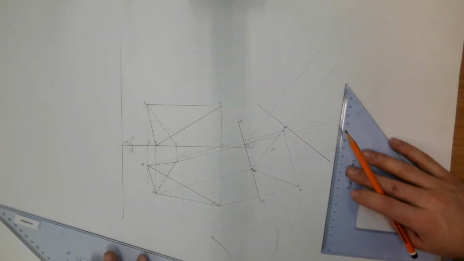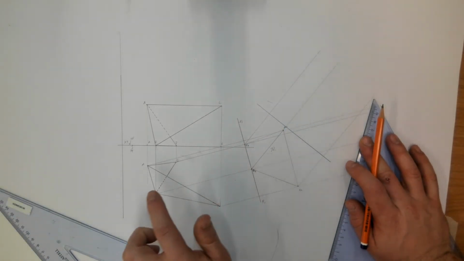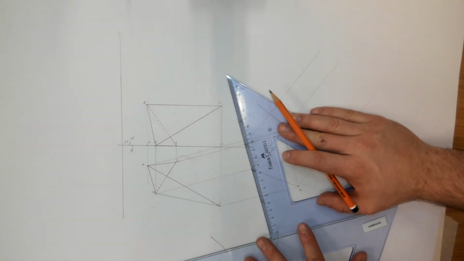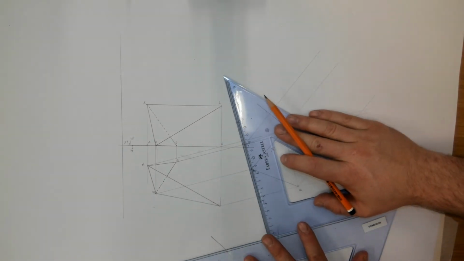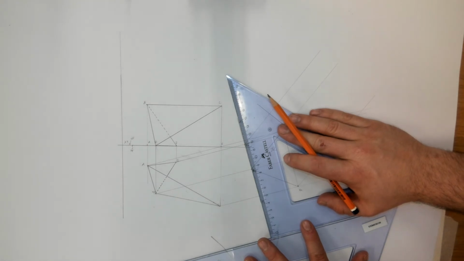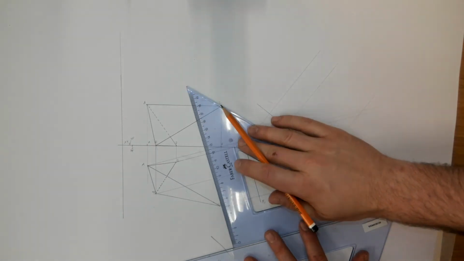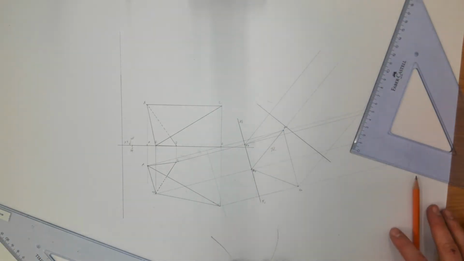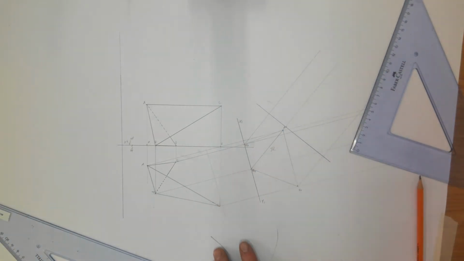I can take the distances from the x1, y1 line back to plan. There's a lot of distance to make up there, so I can draw a line parallel to the x1, y1 line and call it the datum line. This just shortens the space I need to go back.